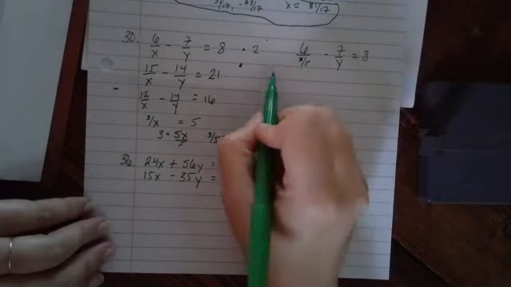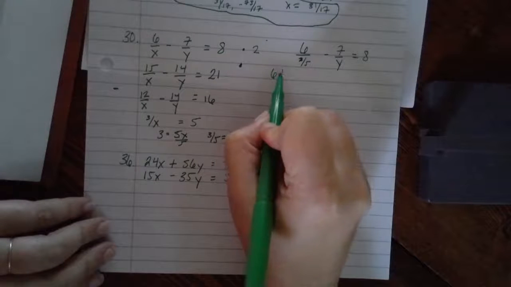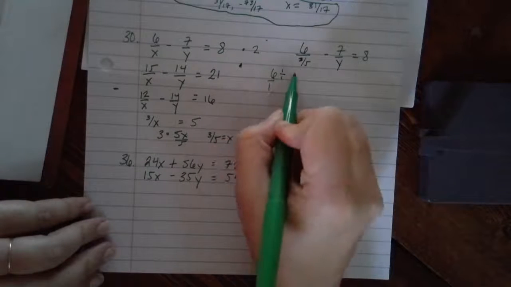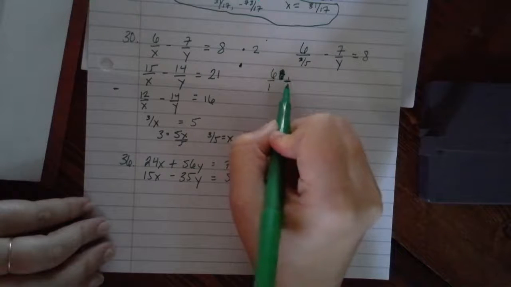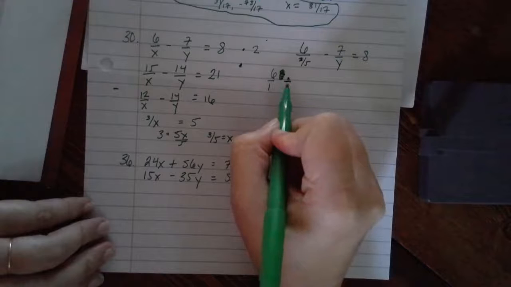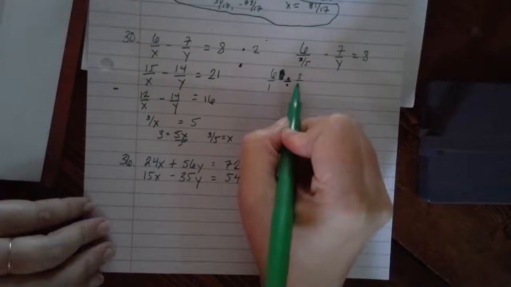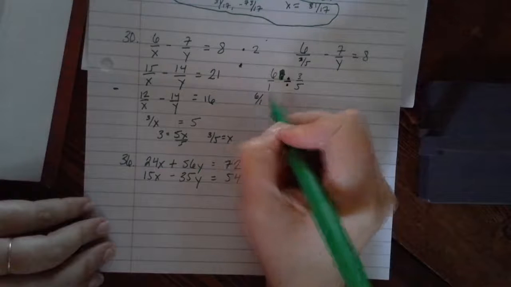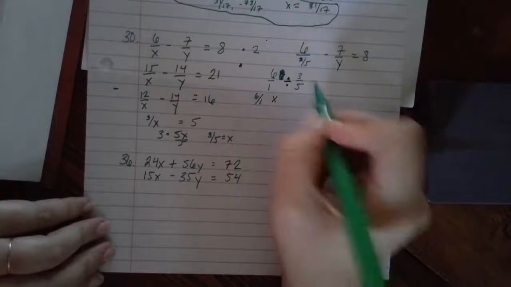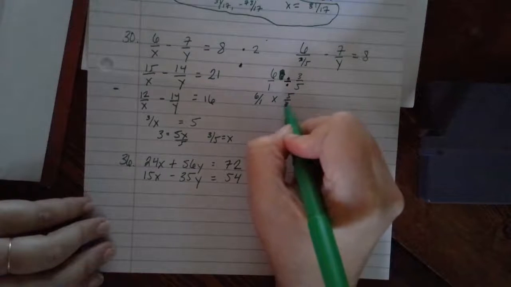So 6 divided by 3 over 5 could be written 6 over 1 divided by 3/5, okay? And she said her math teacher told her to say 6 over 1, keep the first one, change the operation, and then flip the second one.